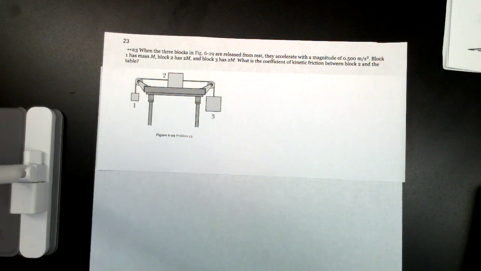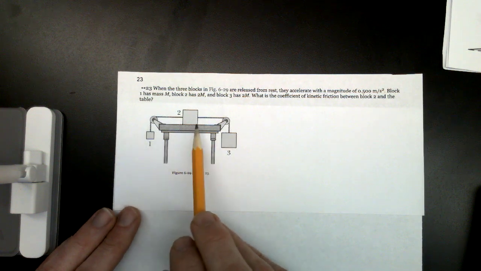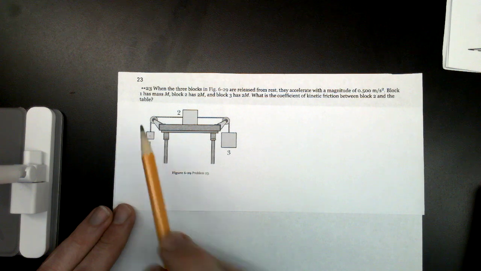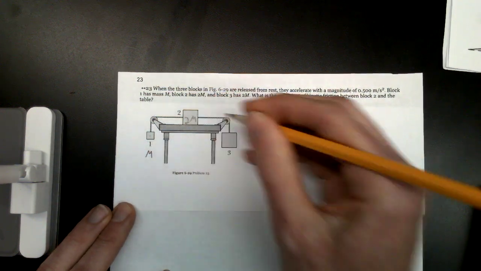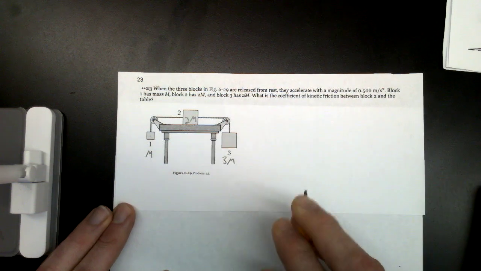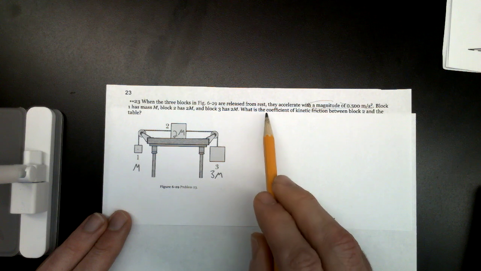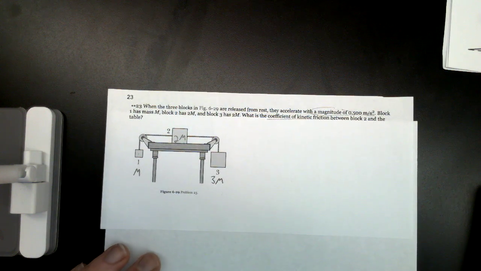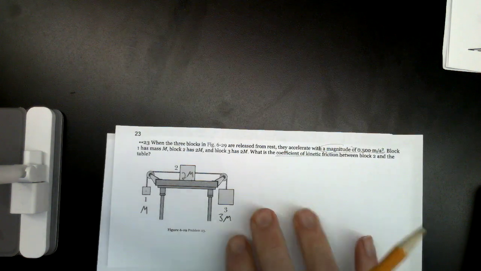Okay, let's take a look at number 23. So we've seen something similar to this before, we just haven't really done it with friction. So we have a block of mass m, and then this one's got a mass 2m, and this one's got a mass of 3m. And we have an acceleration right here, and we're trying to find the coefficient of kinetic friction. So I think what we can assume is that the whole system is going to move to the right. So they're released from rest.